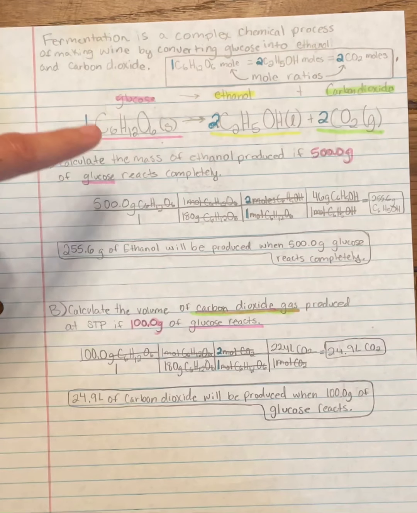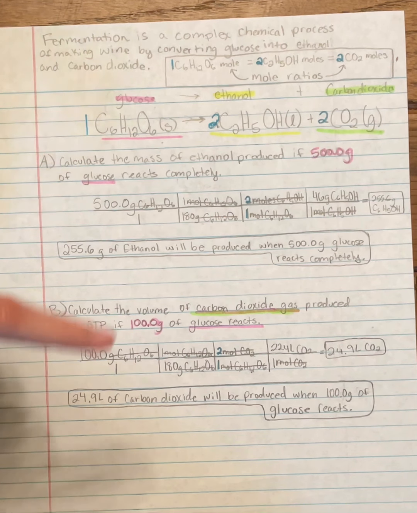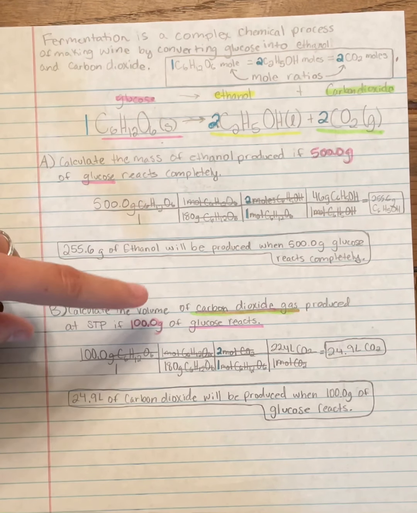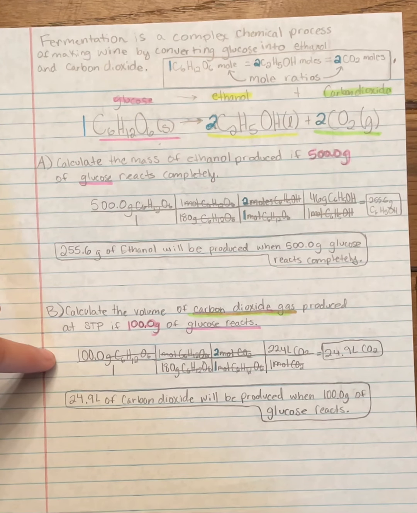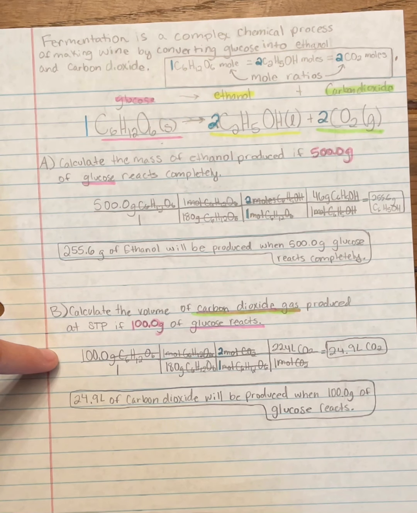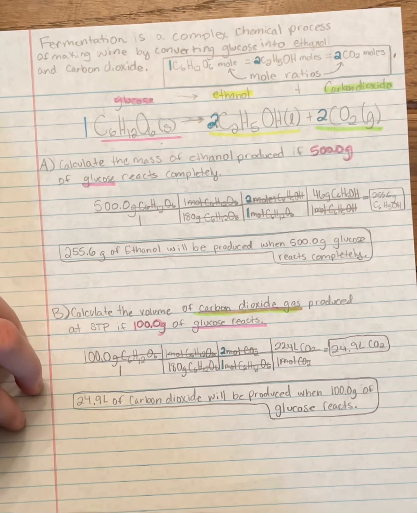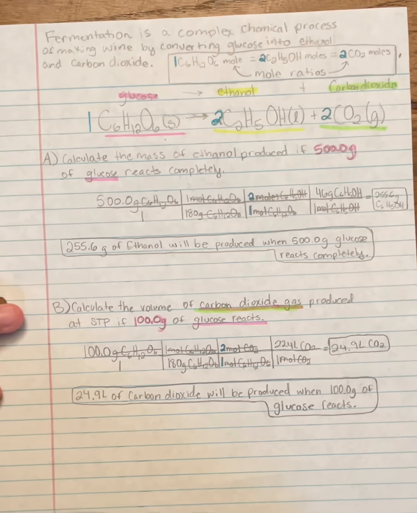So it's very similar, except we have to convert the grams of glucose into the liters of carbon dioxide. So first we gotta map out what we want to do. So we want to go from 100 grams of glucose to moles of glucose, and then from moles of glucose to moles of carbon dioxide, and then from moles of carbon dioxide we want to get to liters of carbon dioxide.